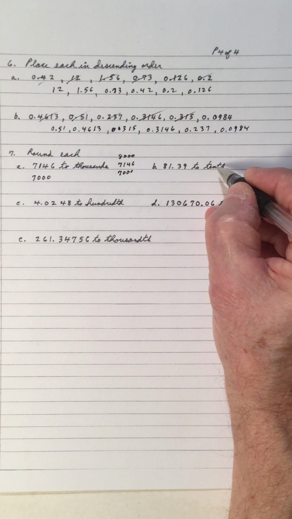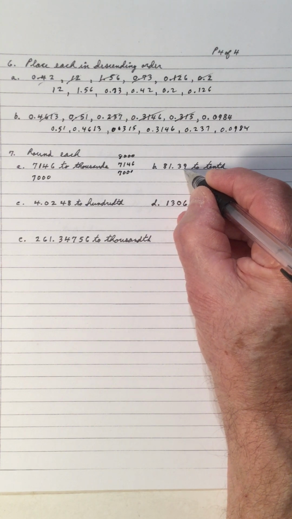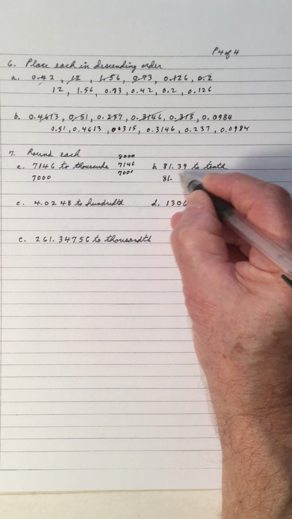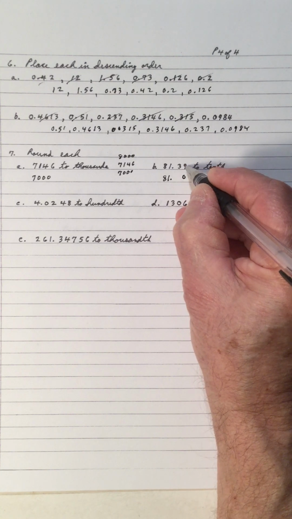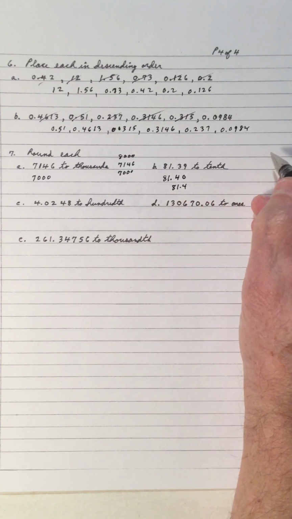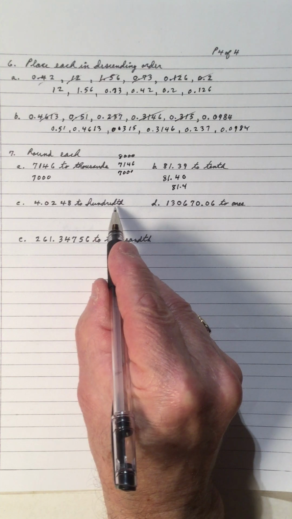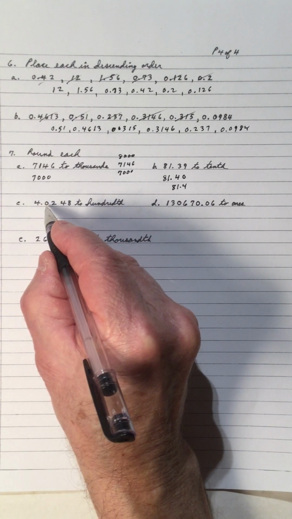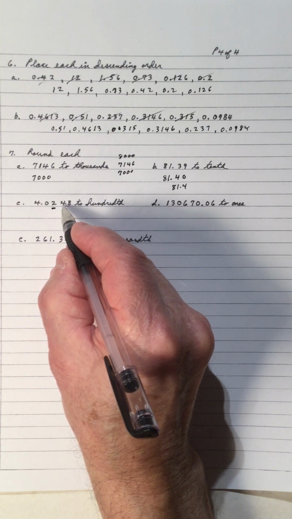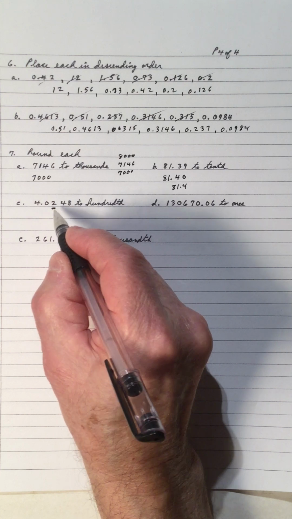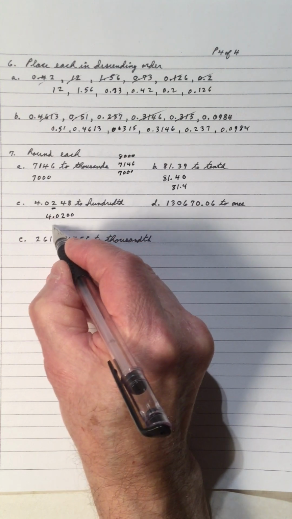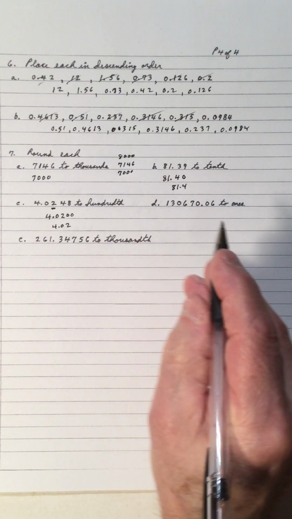And we go to the nearest tenths. Tenths is right here, so we look at the digit to the right. That digit is greater than 5, so we get an 8, 1. So this becomes a 0, and we add 1 onto the 3. So it's really 81.4. And here we go to the nearest hundredths. This is tenths, hundredths, so we're looking at this digit right here. The number to the right is less than 5, so that stays as a 2. So really it's 4.02.